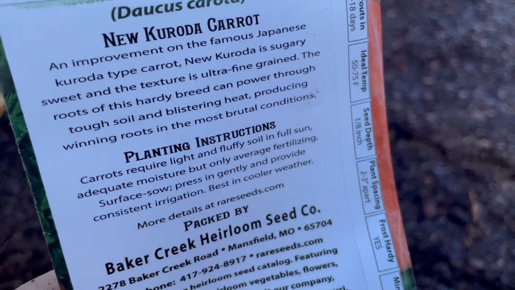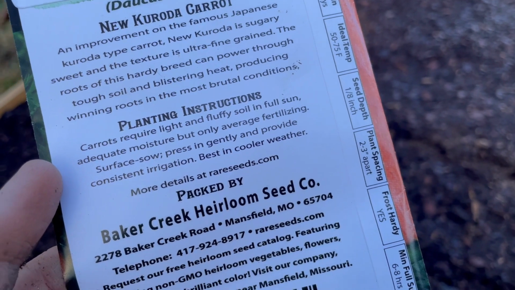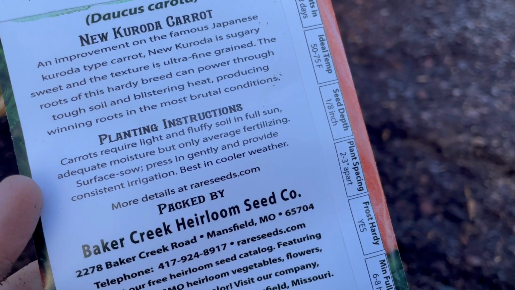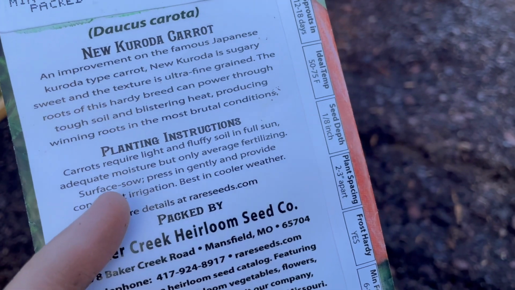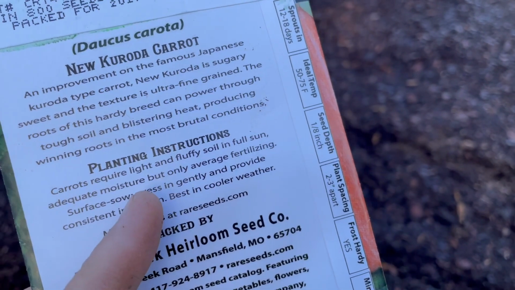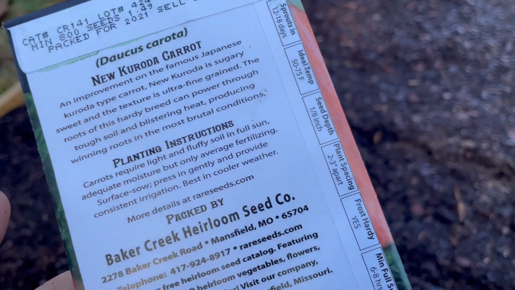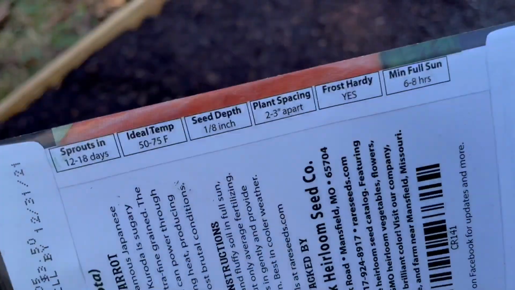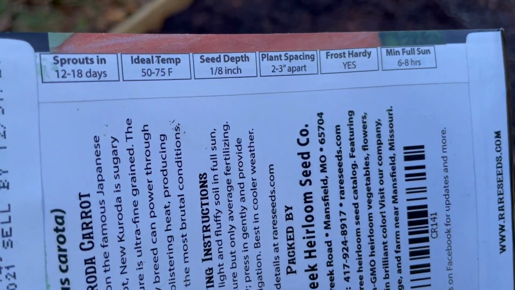It's going to give you planting instructions. It says carrots require light and fluffy soil in full sun, adequate moisture, but only average fertilizing. Surface sow, press in gently, and provide consistent irrigation. Best in cooler weather. So this is the perfect time for me in zone 7A to begin planting these.